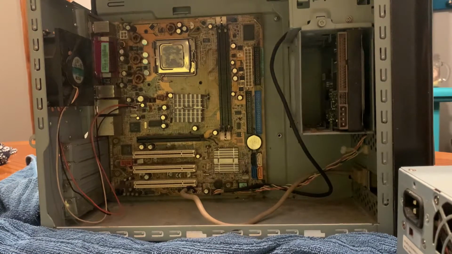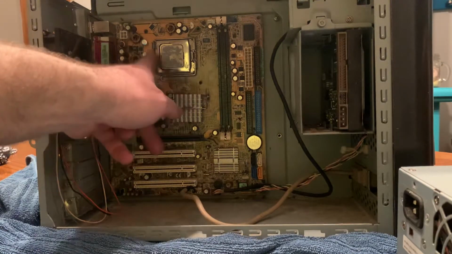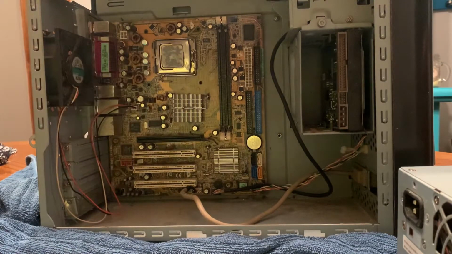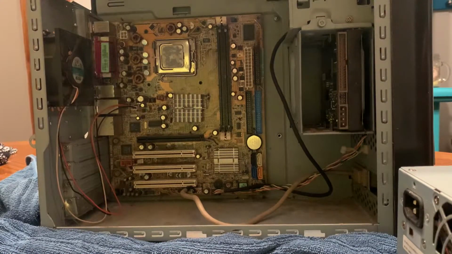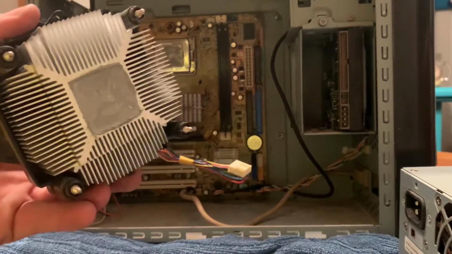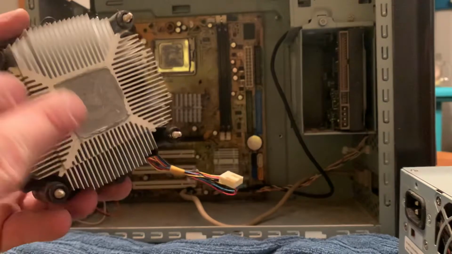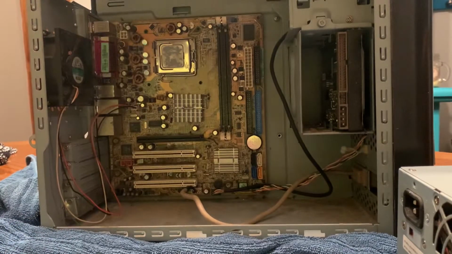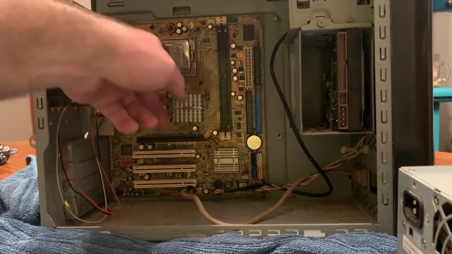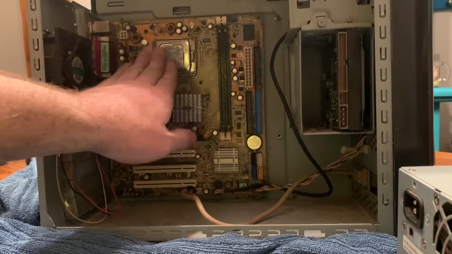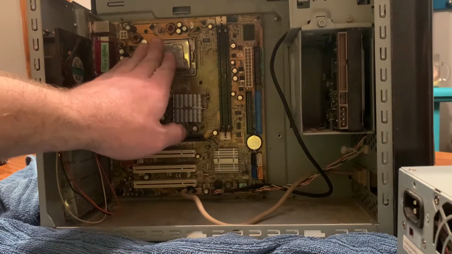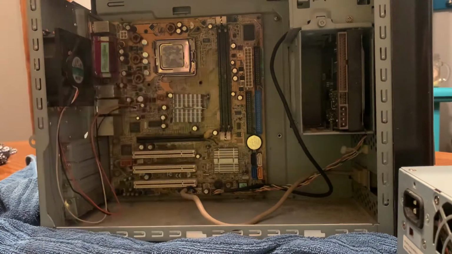All right, now if you notice there's some junk on there. If you're working on this, you need to clean all that old stuff off. And the same with this. I'll explain what this is later, but you've got to clean all this off too. It's got to be perfectly clean. Then you get something called thermal compound, and that's what this stuff is. You put a thin layer of thermal compound on there, and it'll give you the directions how to do it, but you just put a real thin coat on there.